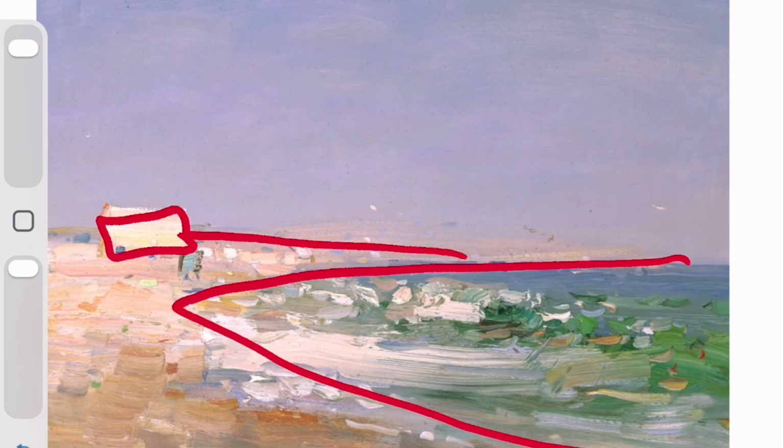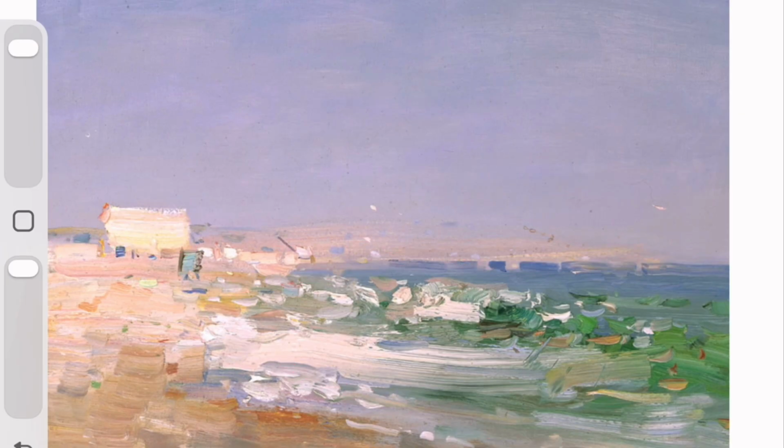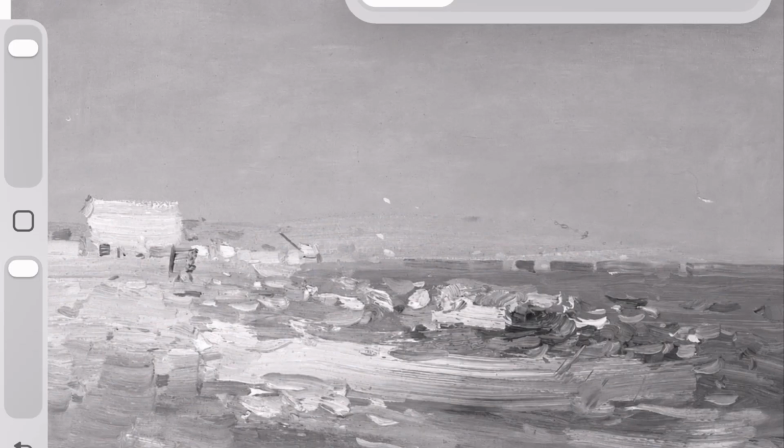Now here's where it gets really interesting, and that is value and color. What do you notice about the values in this painting? The values are very close. They're all a mid-value range, and they're all super close. So let's look at the painting in black and white, and you can see that, again, this little structure, your eye goes there, doesn't it? Because it's so different than the rest of the painting.